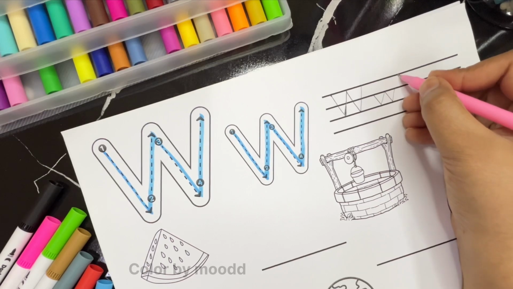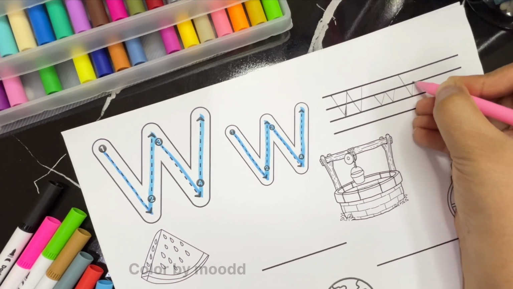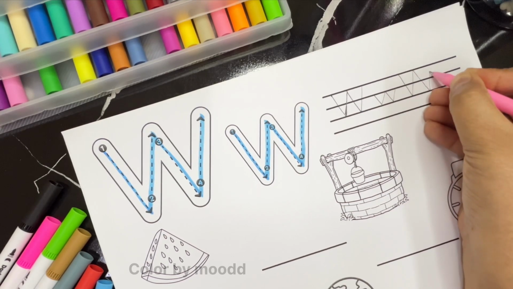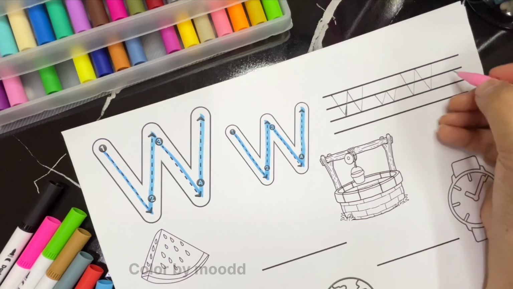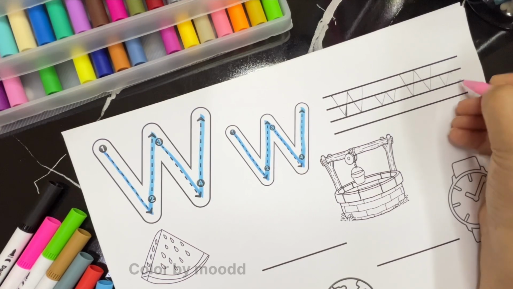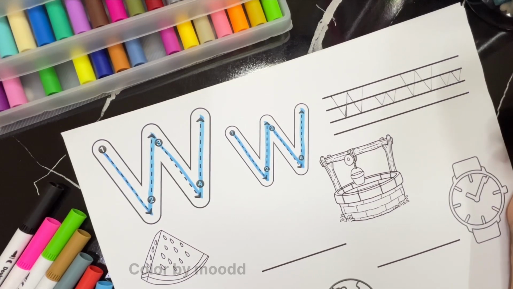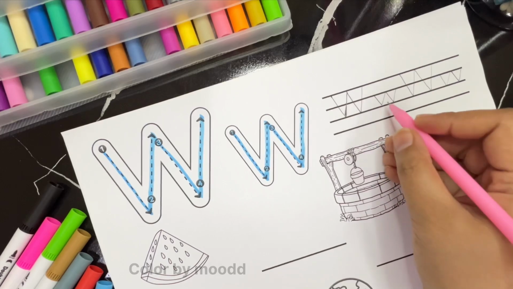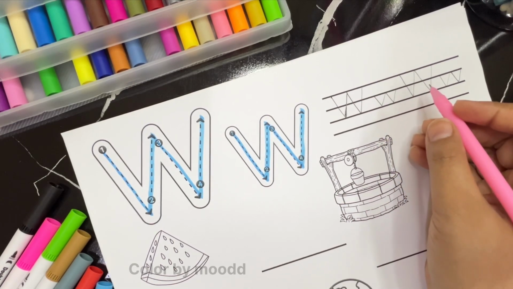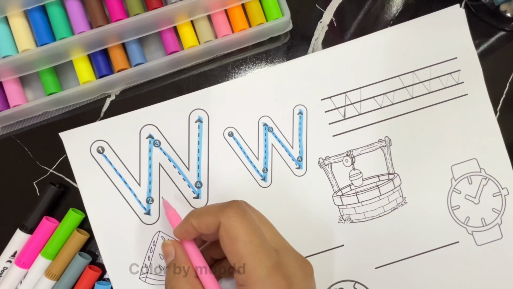Let's write it again. Go down, make a slanting line, go up, go back again. Now go up. Very easy letter, small w. Very easy. Capital W, small w. Now we are going to write the words which are starting from letter W. Very good.